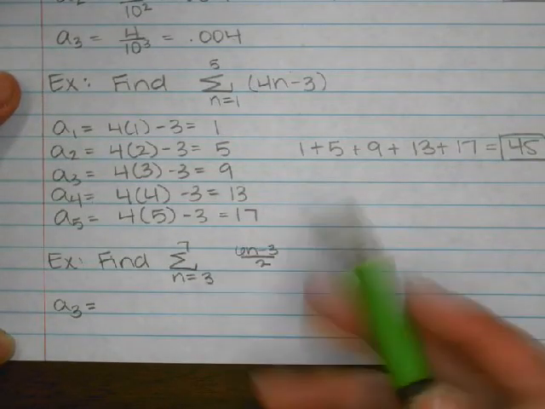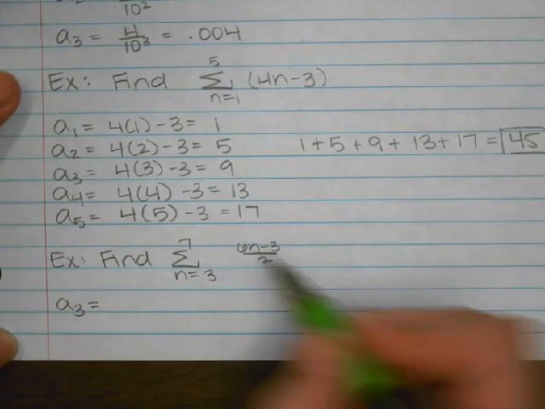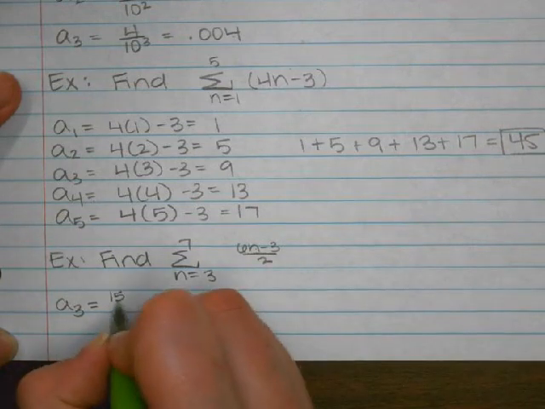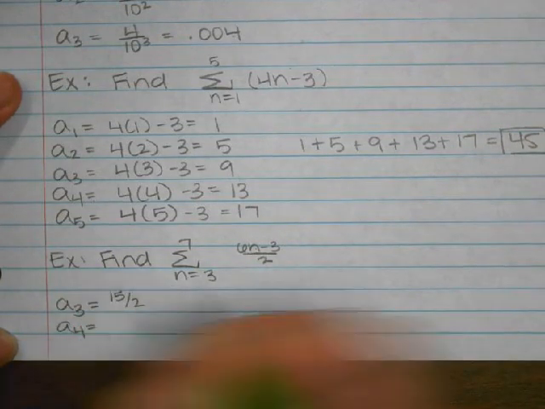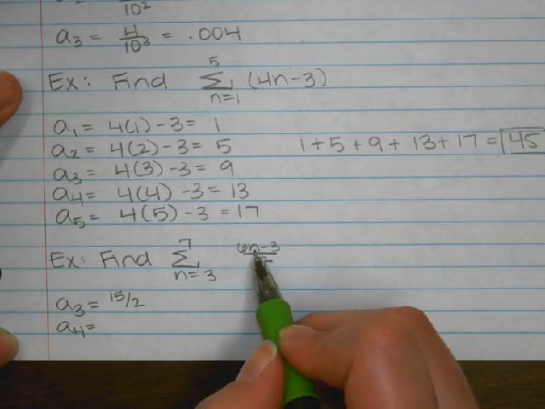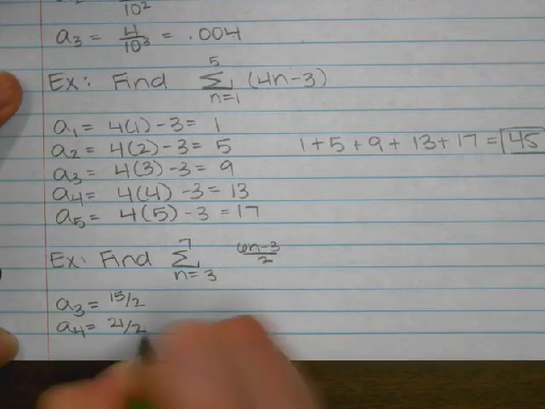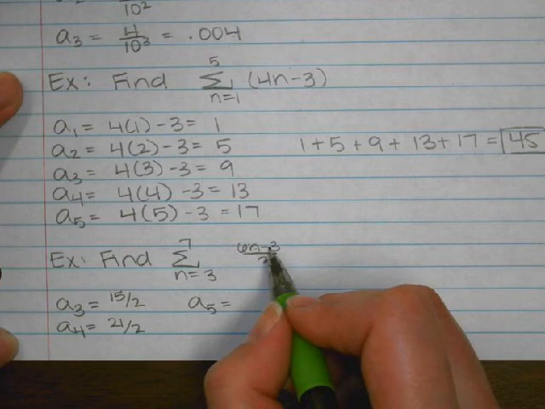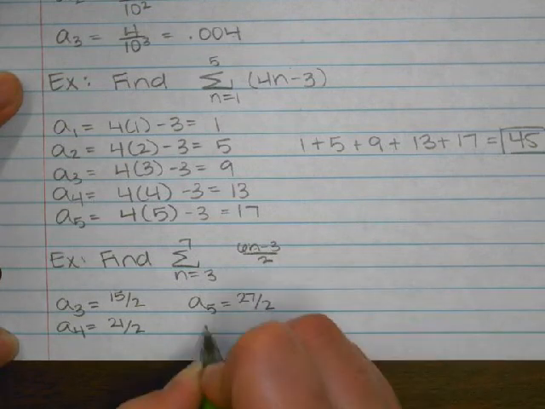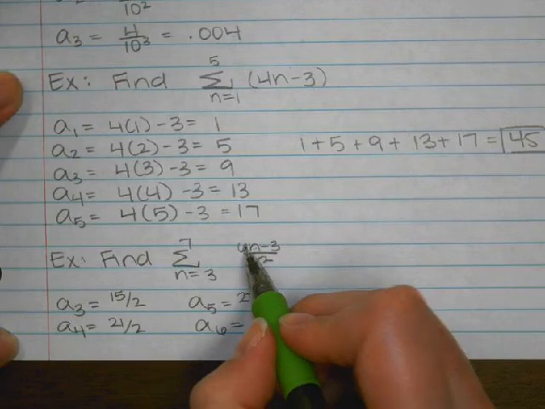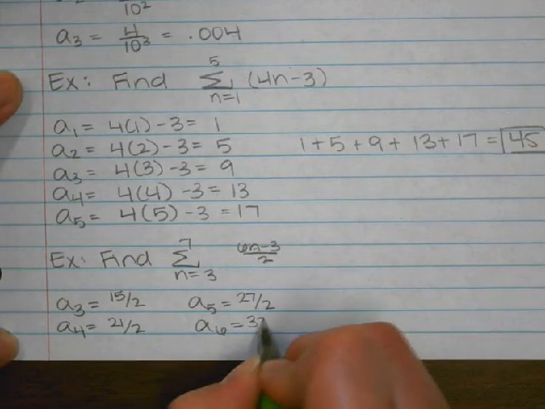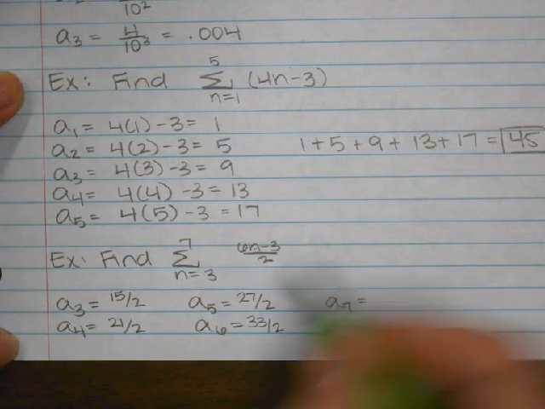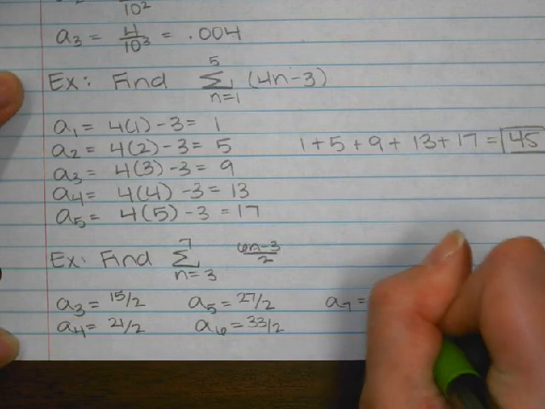So I'm going to show a little bit less work this time because I'm running out of space. So 6 times 3 is 18. 18 minus 3 is 15 over 2. 6 times 4 is 24. 24 minus 3 is 21 over 2. 6 times 5 is 30. Minus 3 is 27 over 2. 6 times 6 is 36. Minus 3 is 33 over 2. And 6 times 7 is 42. 42 minus 3 is 39 over 2.